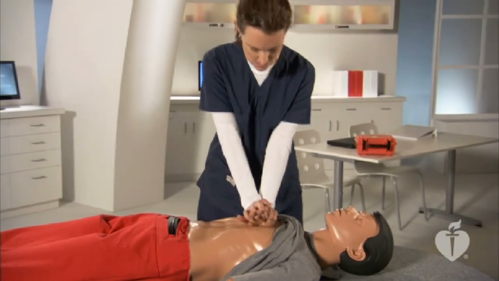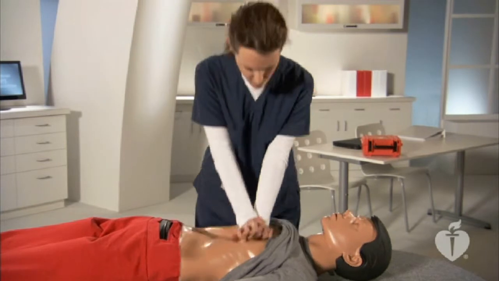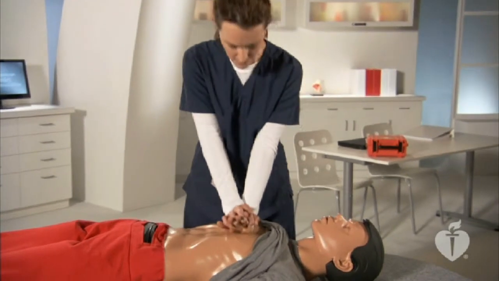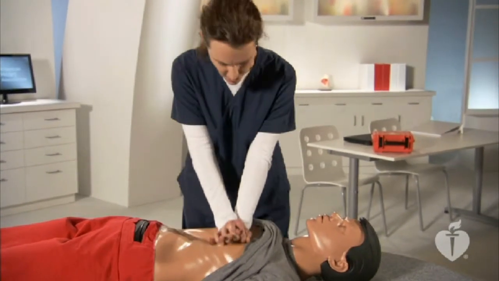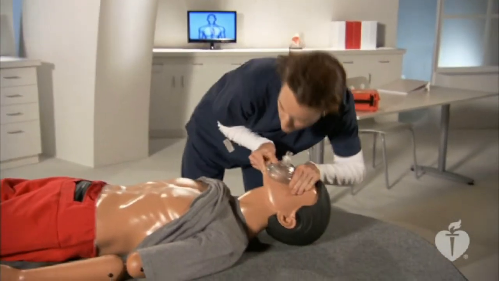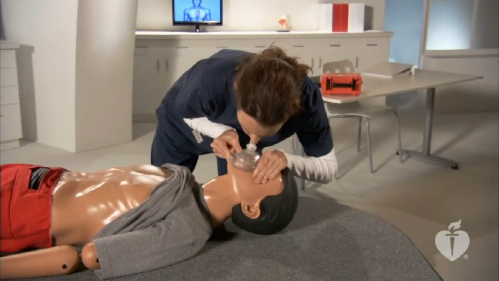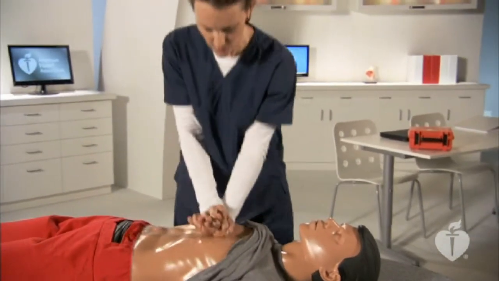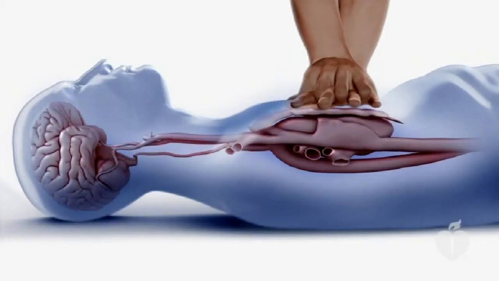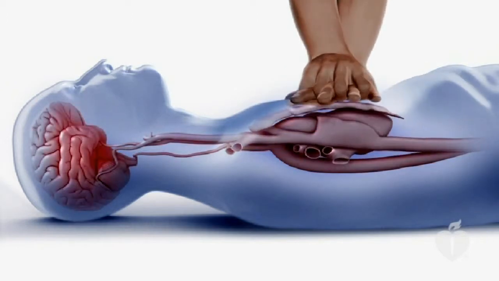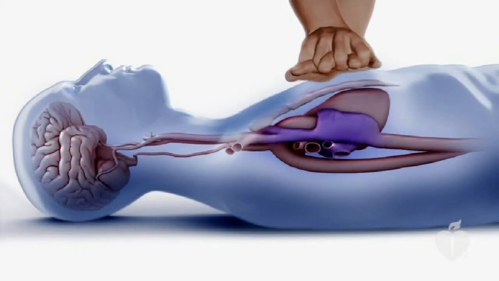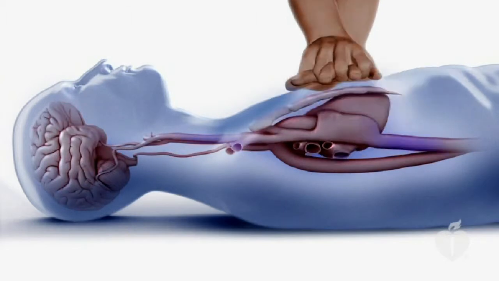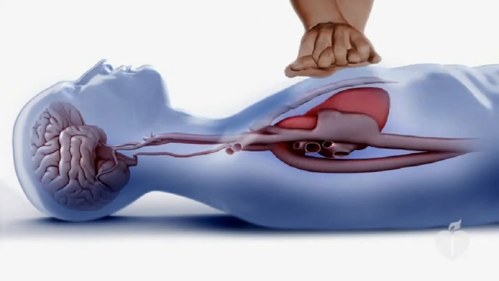Ventilations and compressions are important for patients with prolonged ventricular fibrillation, or VF, cardiac arrest, and for all patients with other presenting rhythms. But in the first few minutes of a VF cardiac arrest, rescue breaths are not as important as chest compressions. That's because the blood oxygen content remains adequate for the first several minutes after the onset of VF, regardless of whether the patient receives assisted ventilation.